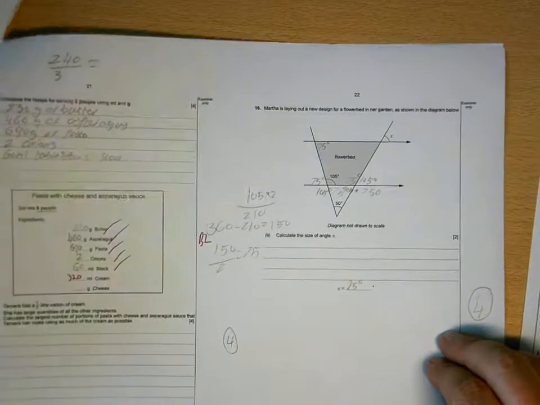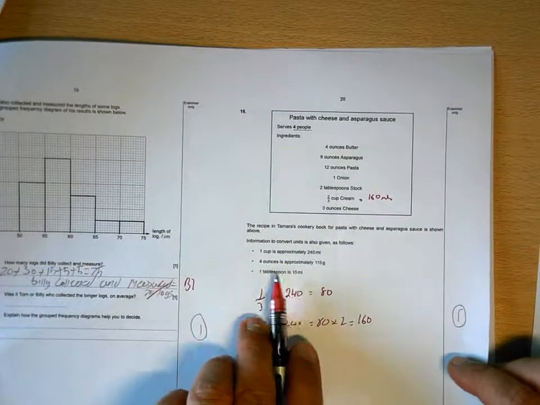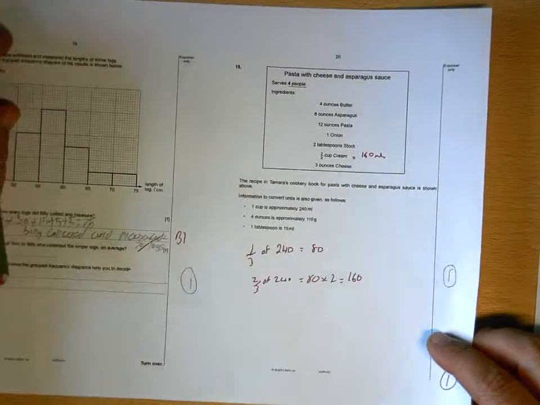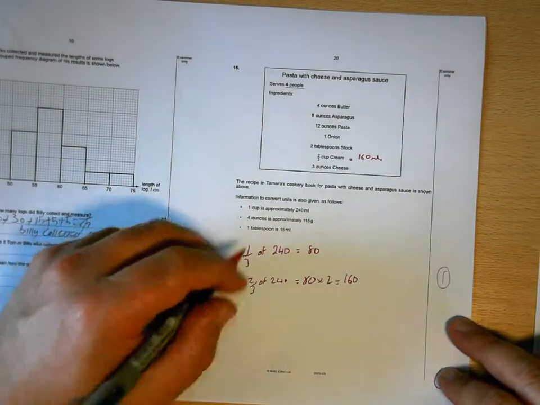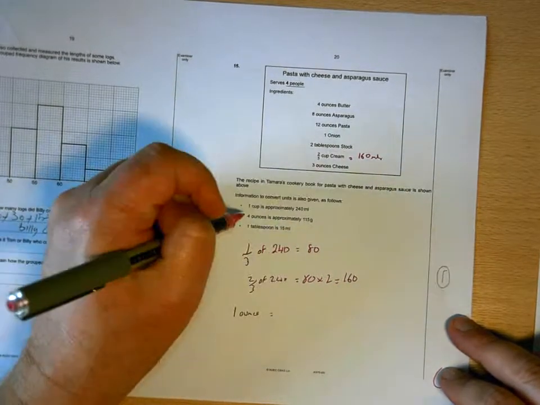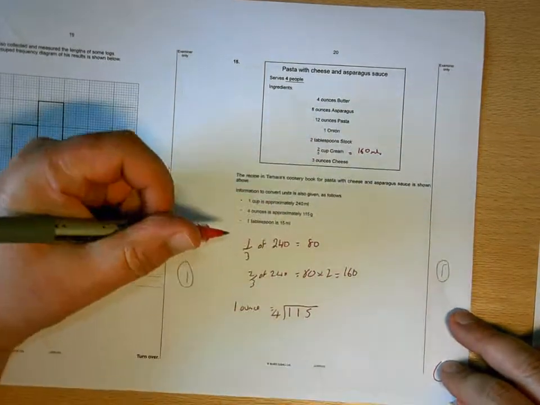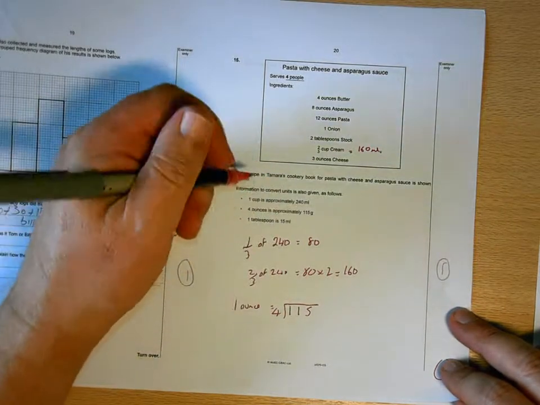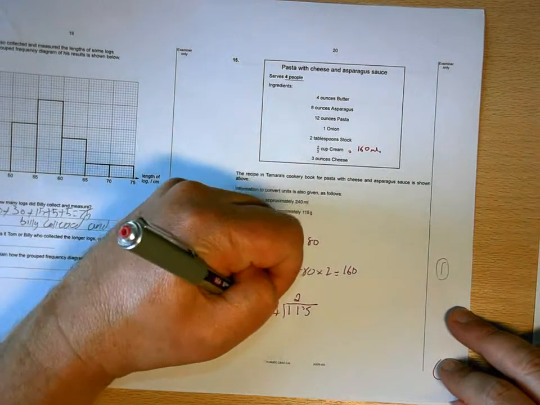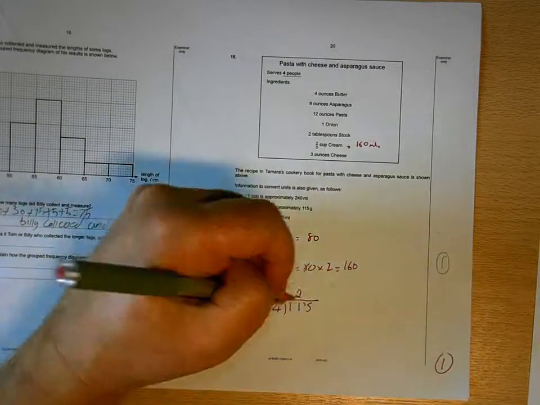And then the cheese, 3 ounces of cheese, 4 ounces is approximately 115. So 1 ounce would be 115 divided by 4. 4 into 1 doesn't go, 4 into 11 goes twice, remainder 3. 4 into 35 goes 8, 4 8s are 32.